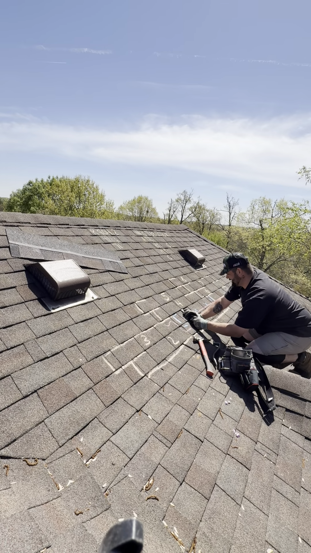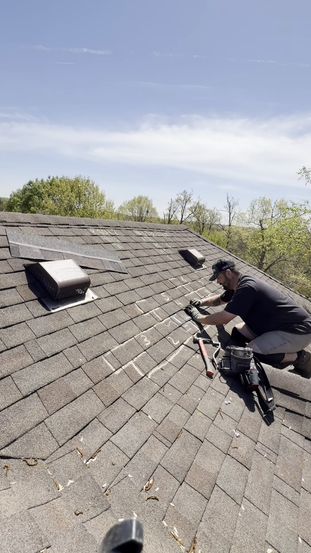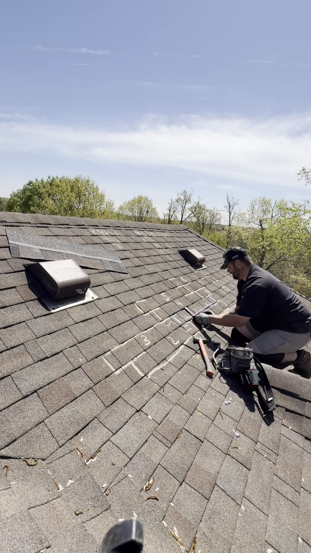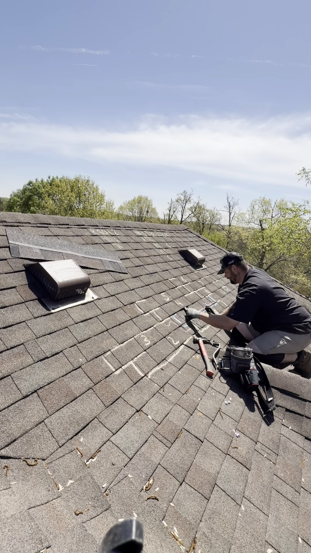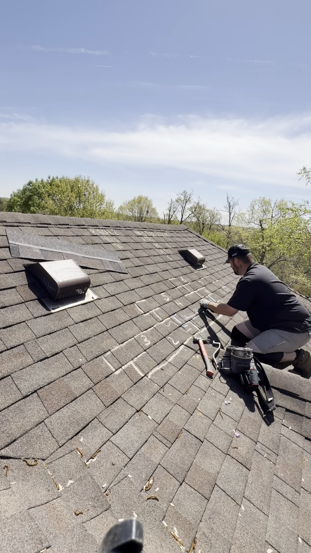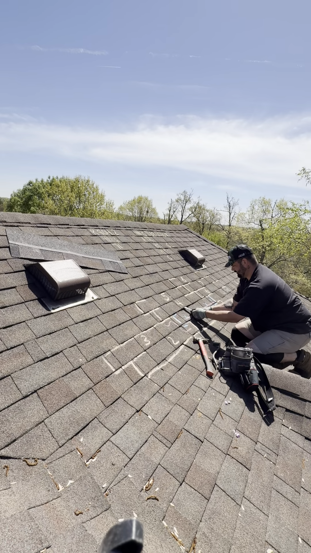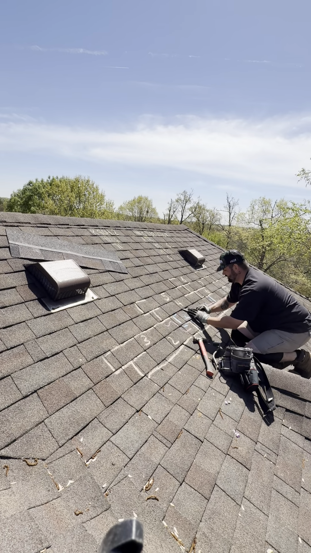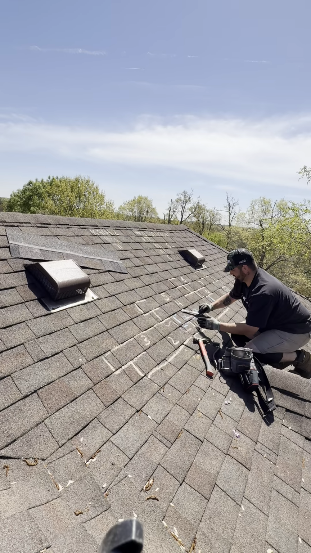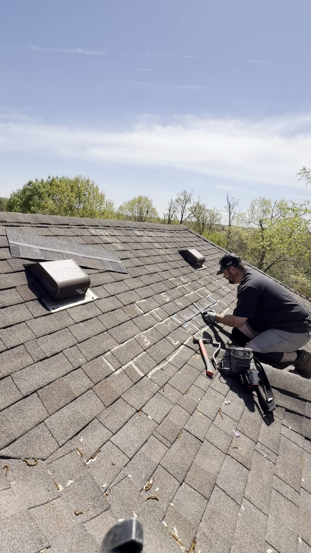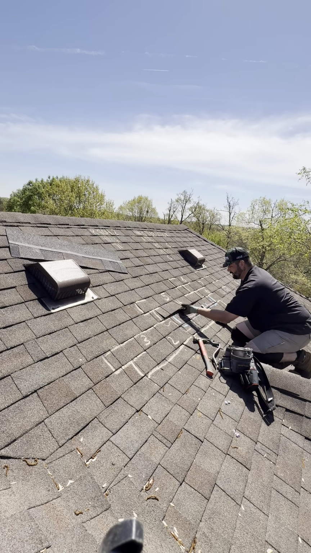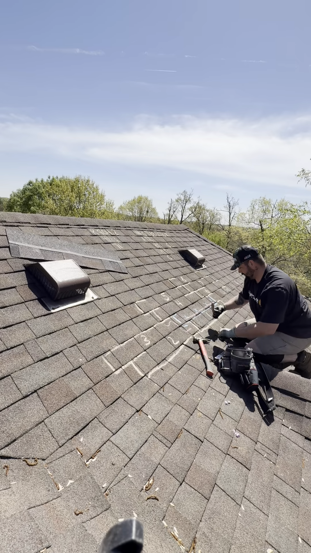Today's temperature is 71 degrees outside. So we are within that 40 to 90 degree ambient temperature range. There we go. Looks like shingle 4, oh, it's just about free. Okay, 4 is free. Now that 4 is free, I can go ahead and use my roof snake.